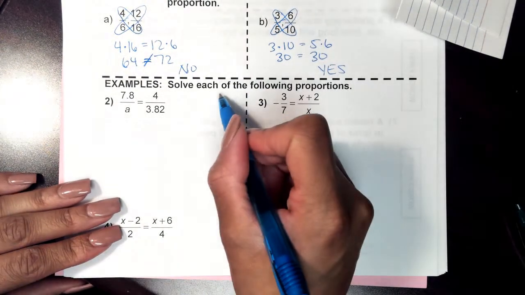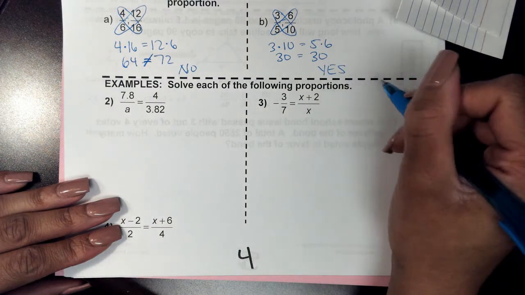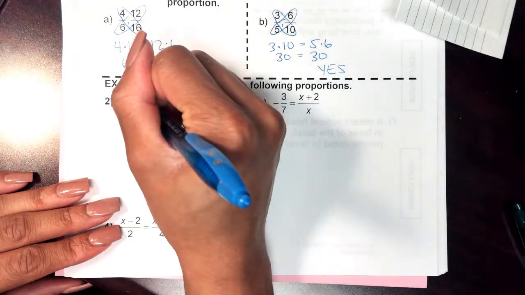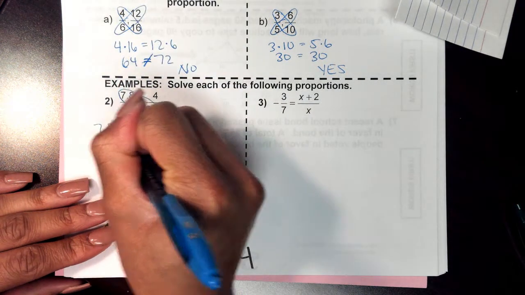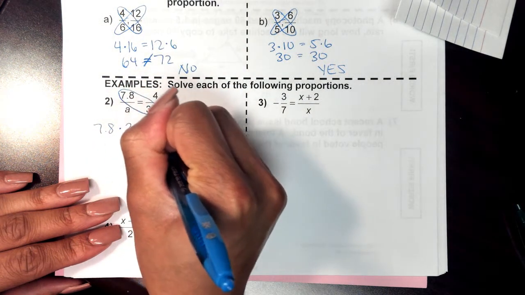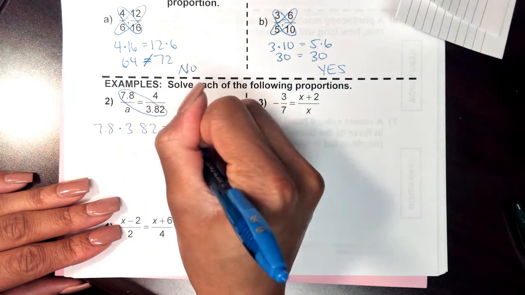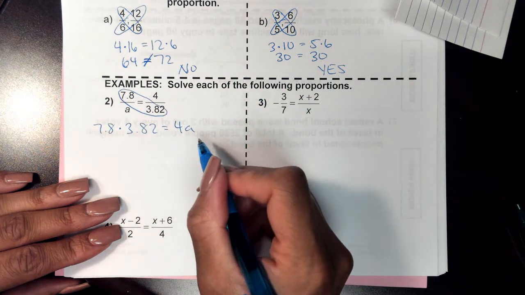Solve each of the following proportions. So we're solving for x or a variable. In this case, for number 2, we're solving for a. So 7.8 times 3.82 equal to 4 times a, or 4a.